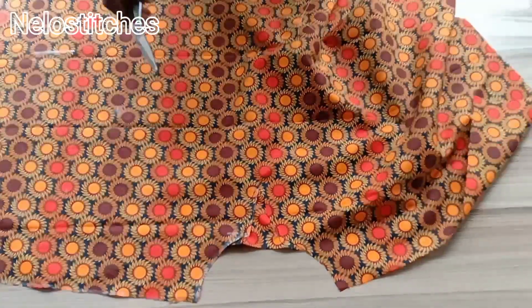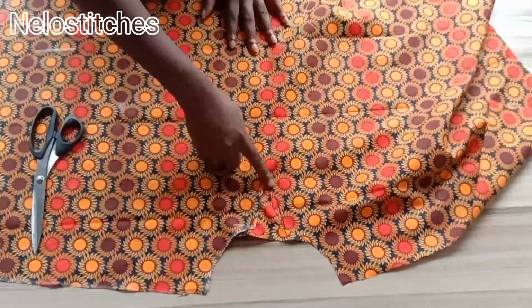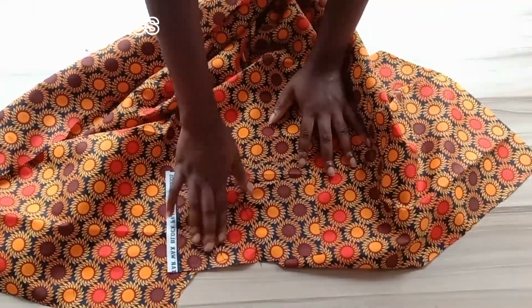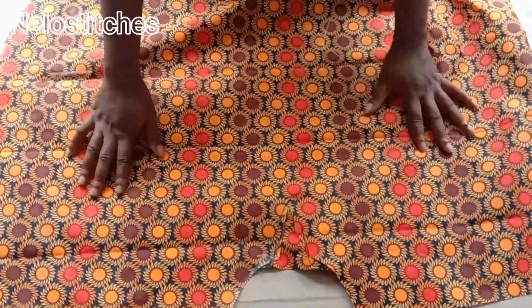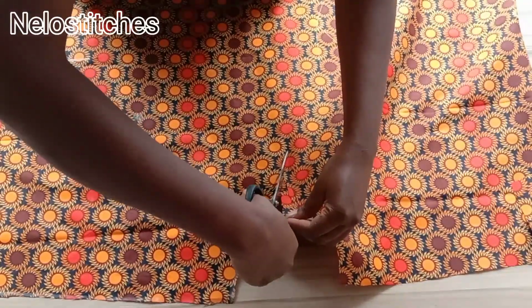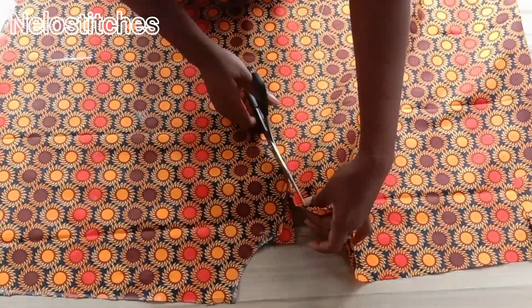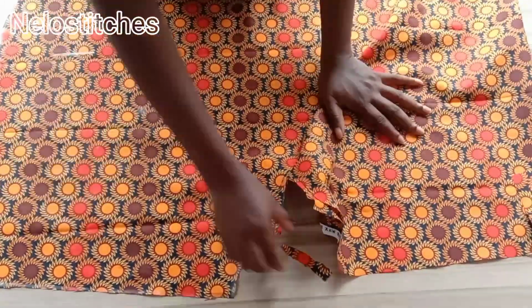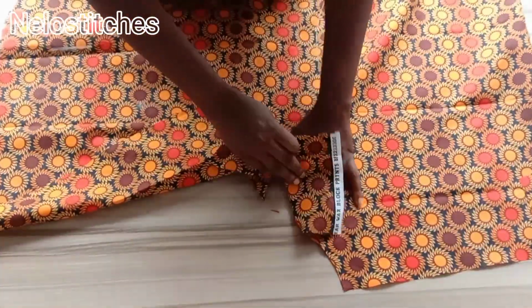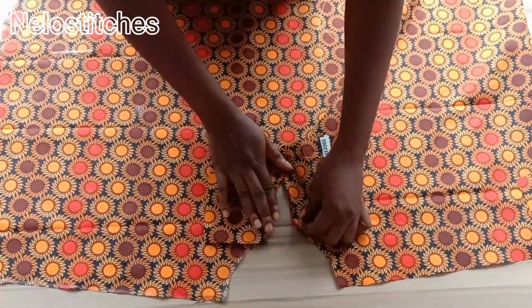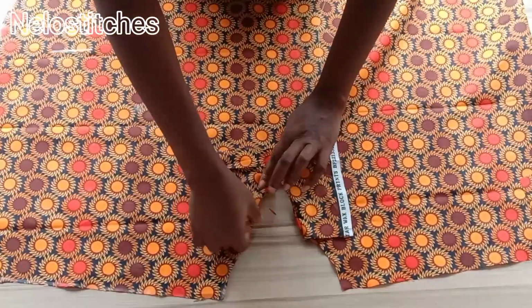So here I've done that, as you can see. So what I'll do now is to cut this open. Okay, this is it. So you cut this open and then use hemming gum and hold the facing together. Okay, you turn it out to the wrong side like so.